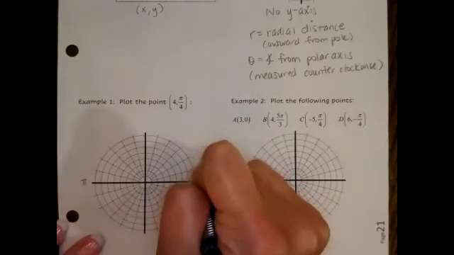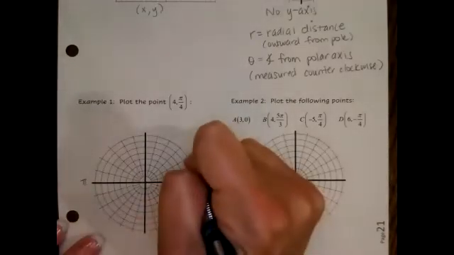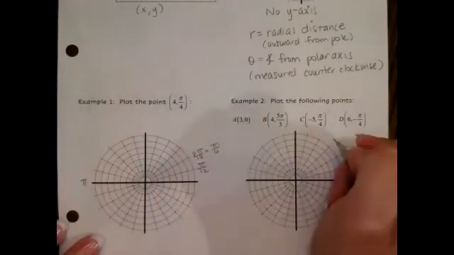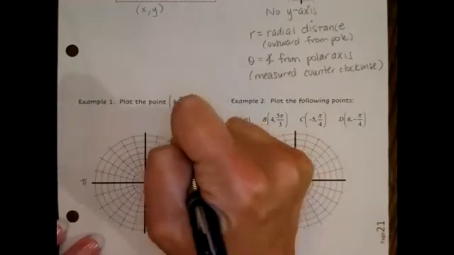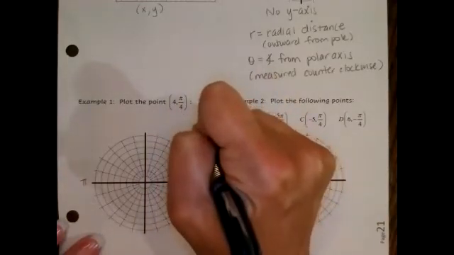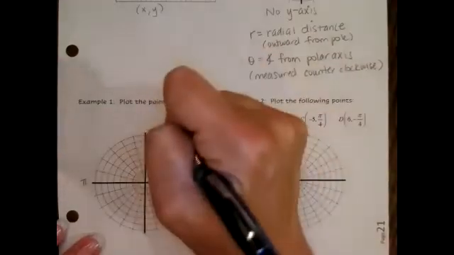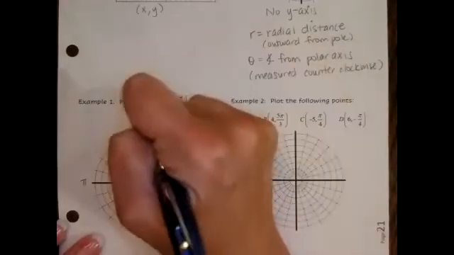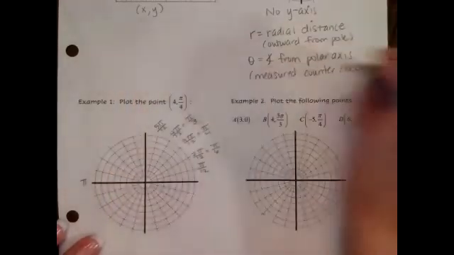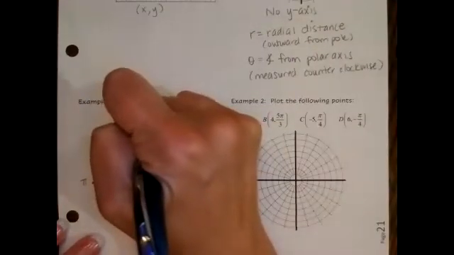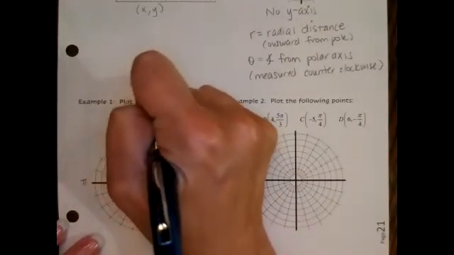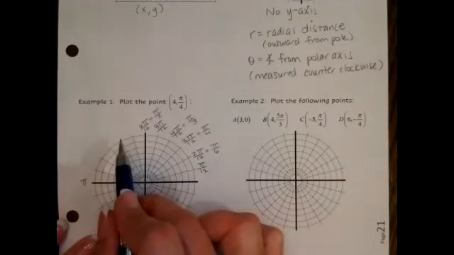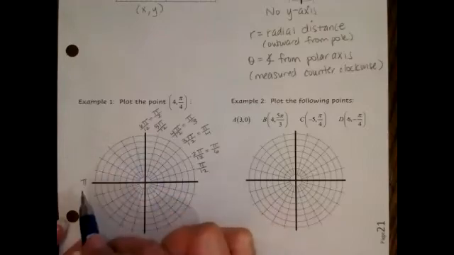That means that this one would be pi over 12. The next one would be 2 pi over 12, which does reduce to pi over 6. The next one would be 3 pi over 12, which would reduce to pi over 4. The next one would be 4 pi over 12, which reduces to pi over 3. The next one would be our 5 pi over 12. That does not reduce. And then the next one would be 6 pi over 12, which is pi over 2. And you would continue that all the way around. This would be 7 pi over 12, 8 pi over 12, 9 pi over 12, and so on.